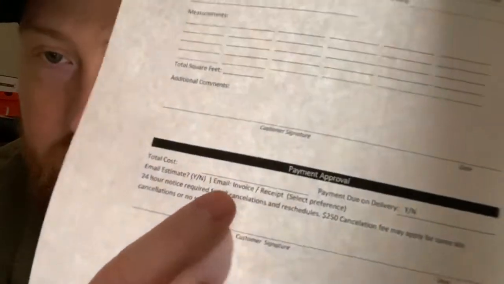But maybe they can't get the final approval. Maybe they're not the owner or the manager or whatever, and it's not going to be up to them. So I can ask, do you need an emailed copy of the estimate? And if they do, then I just circle the yes. Then I can write over here on the other side, email a receipt or an invoice. And I can circle that as needed.